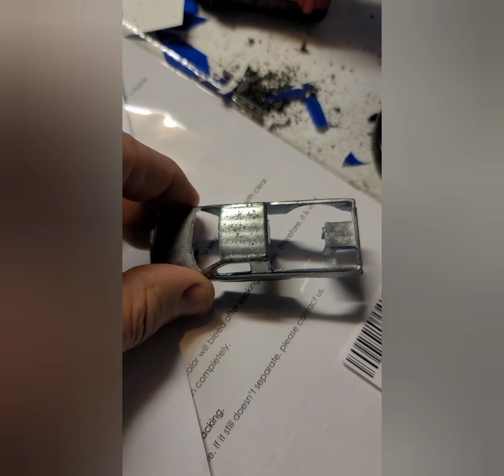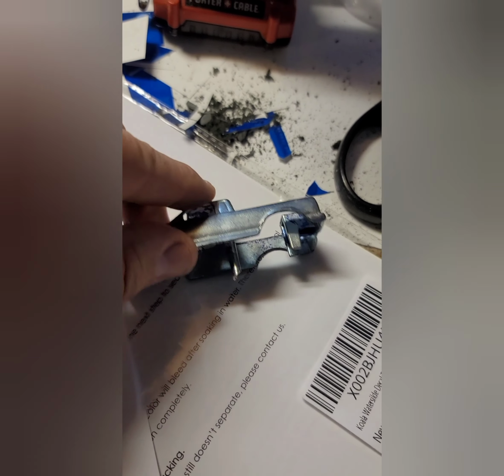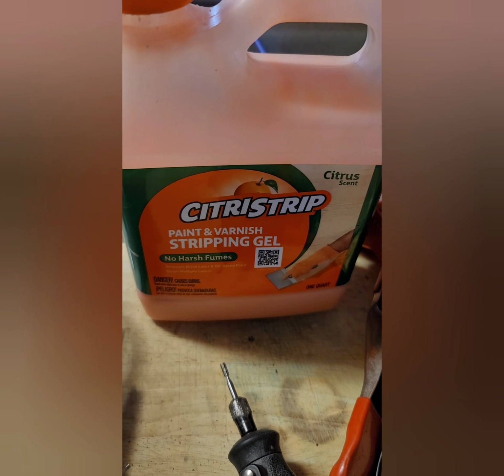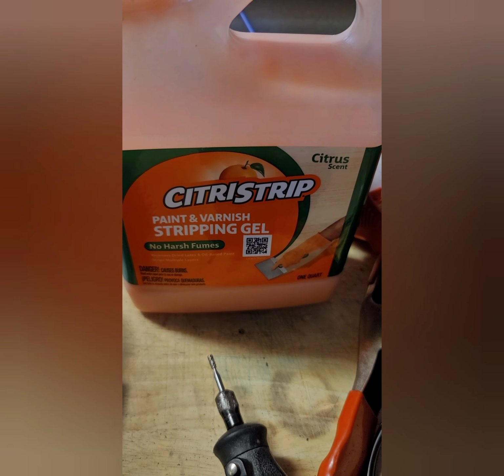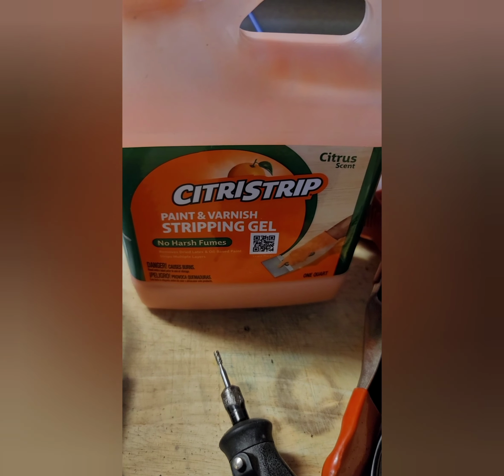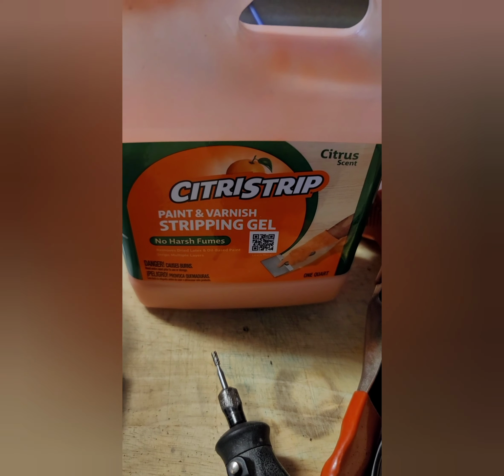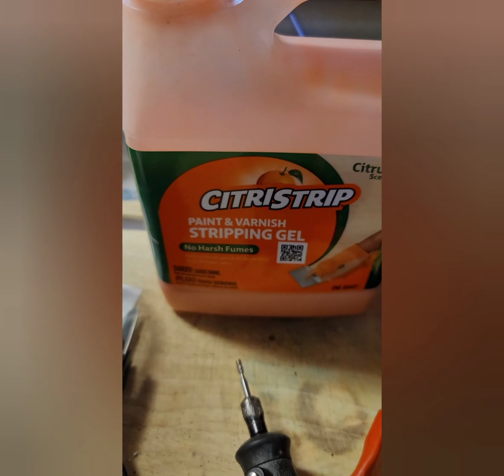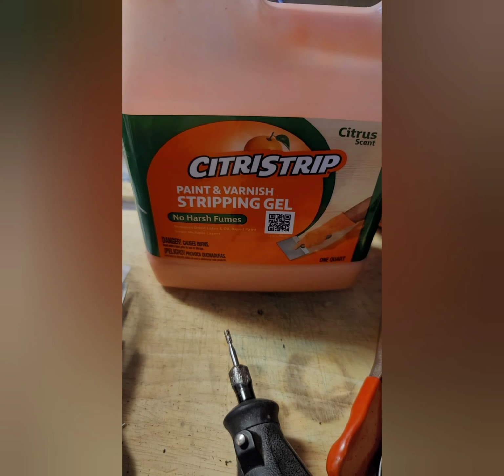Okay, so this is one thing I haven't showed you. This body has already been stripped. It has not been sanded yet, but this is a Hot Wheels casting that we've stripped, and this is the paint stripper we use. This is the second one we use, and this one actually works a little better. You can brush it on, or you can dump a whole bunch into a bowl, and just stick the body down in it and let it go.